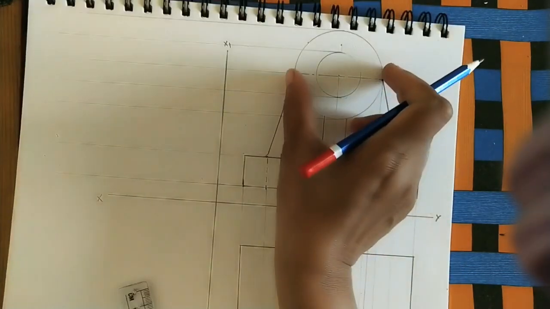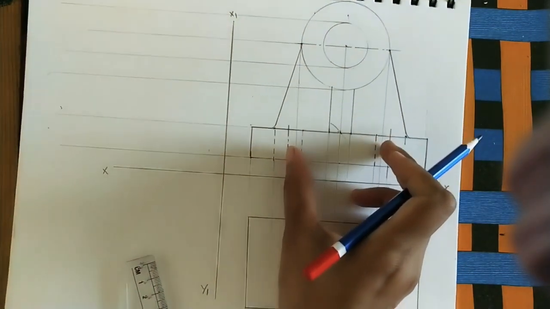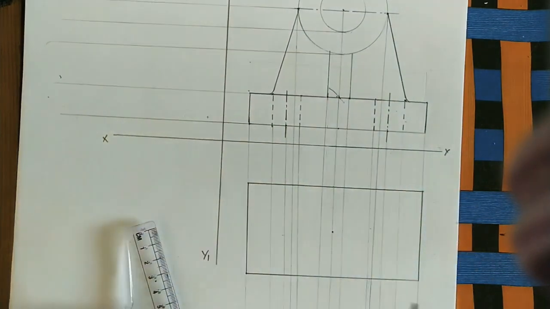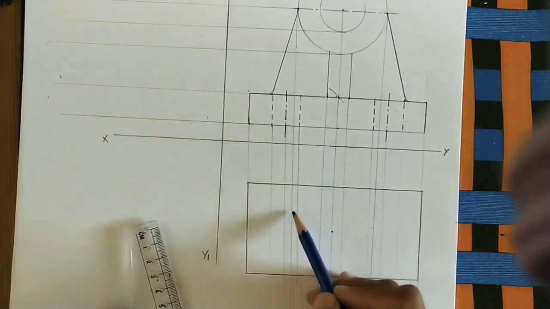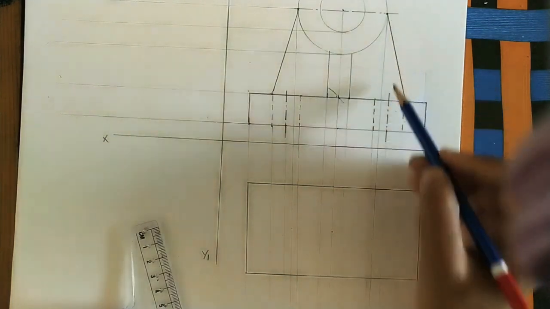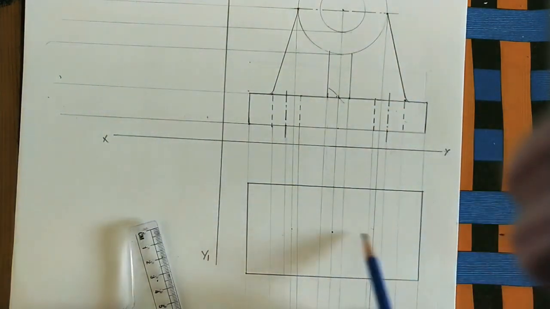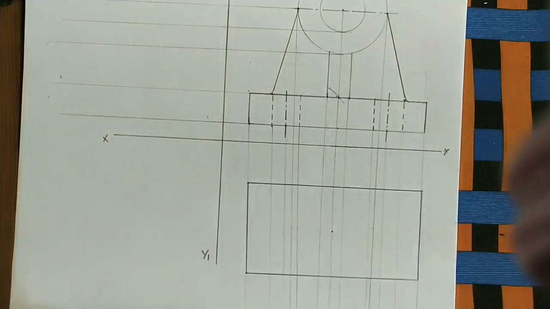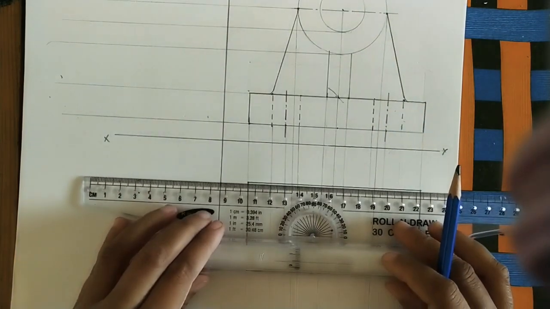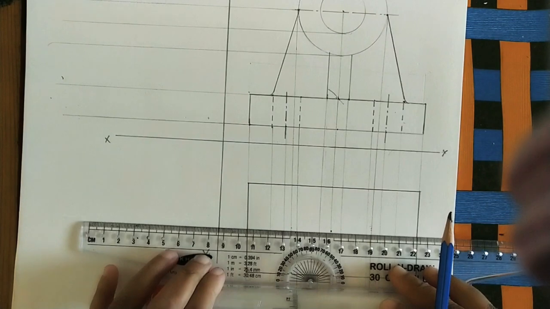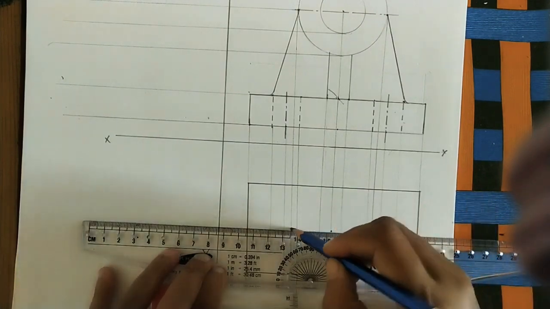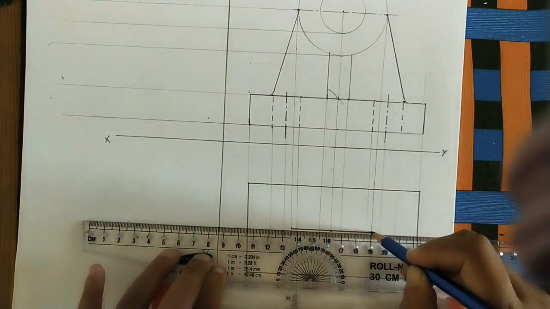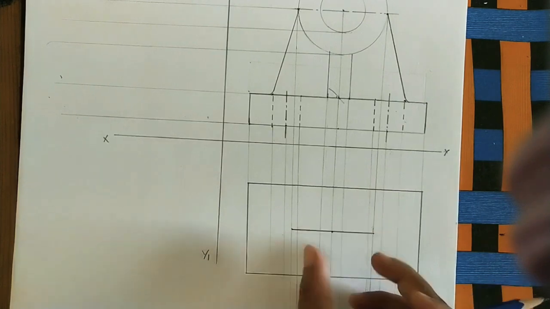We are taking the same length as whatever these diameter projectile lines are coming. This line here, and here this line. So in these lines we have to do one line. It will show the thickness. Take this as the reference line. At 30 mm do one dark line. So this is nothing but the bigger circle diameter.